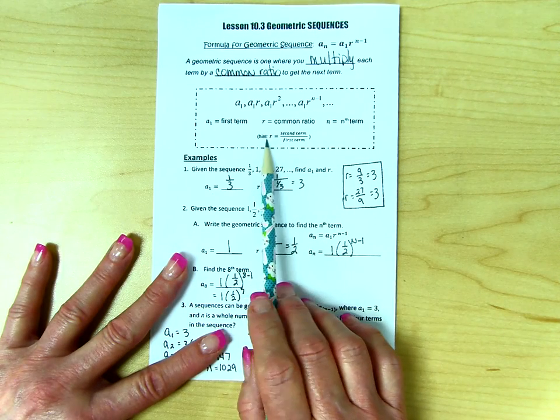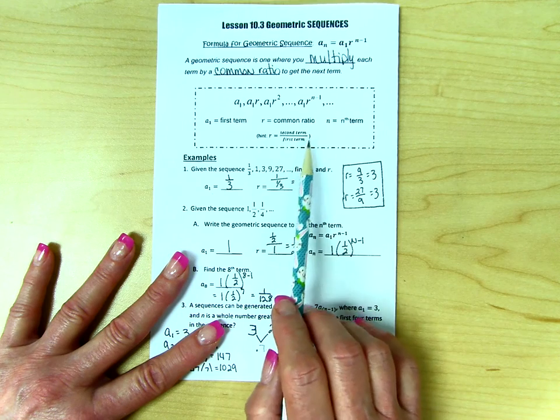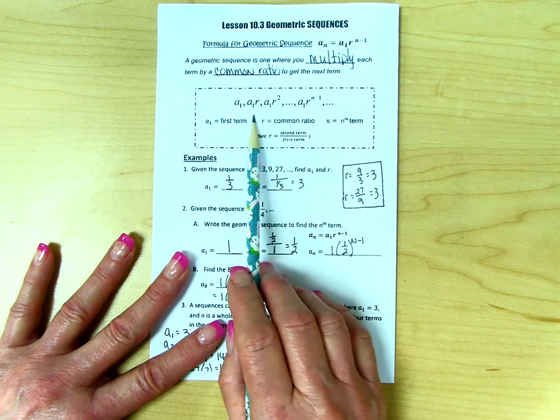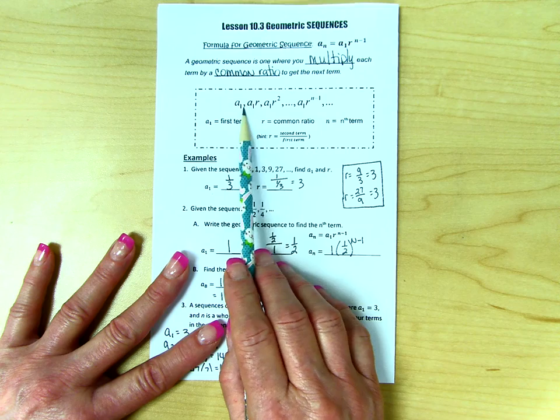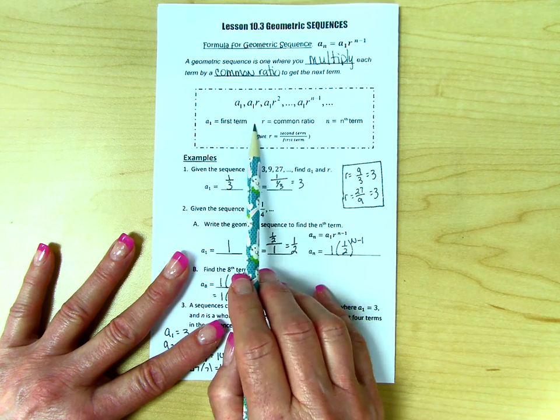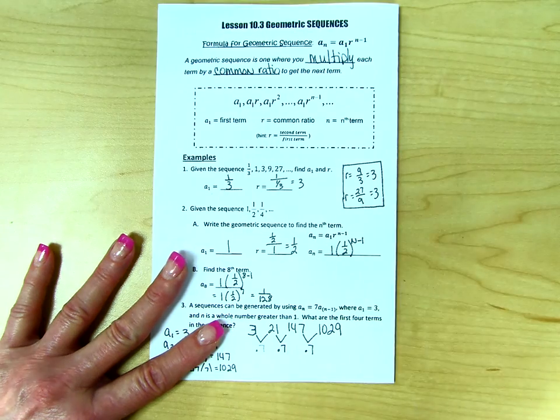To find that common ratio, you take the second term and divide it by the first term. So if I take a sub 1 r and divide it by a sub 1, the a sub 1's disappear and I get just that ratio.